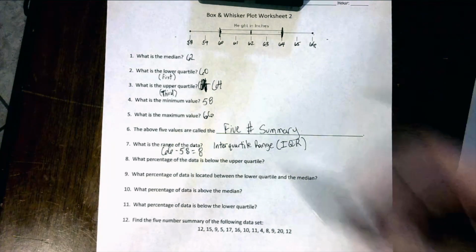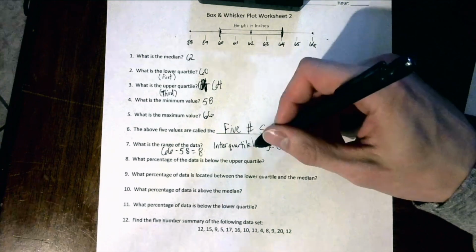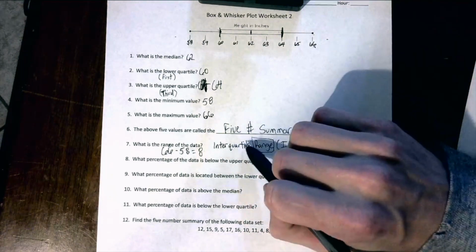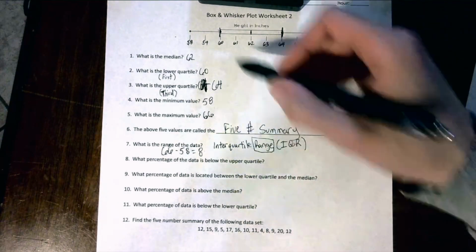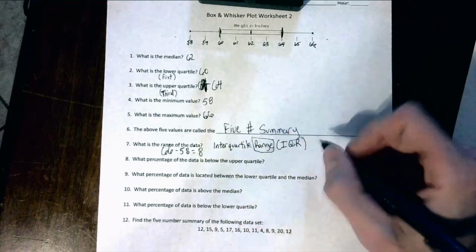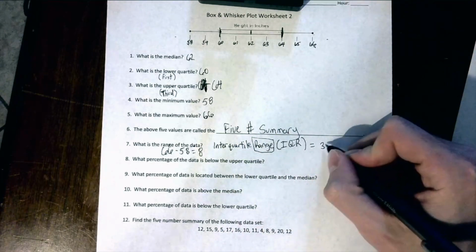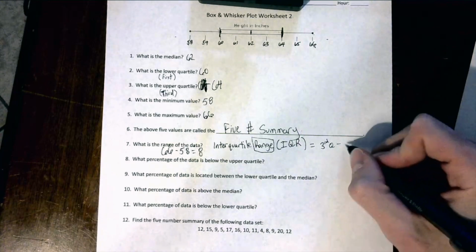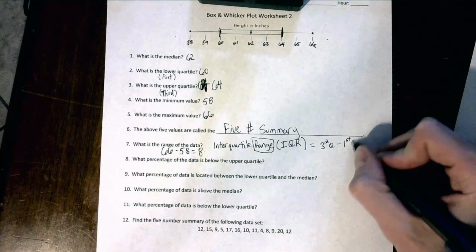And that means it's still range, biggest number minus smaller number, but we're dealing with just the quartiles. So this means this is going to be your upper quartile or your third quartile minus the first quartile.